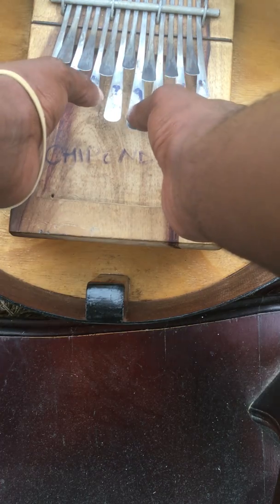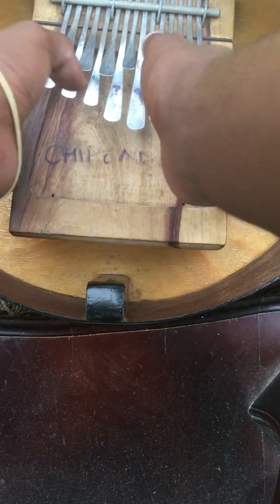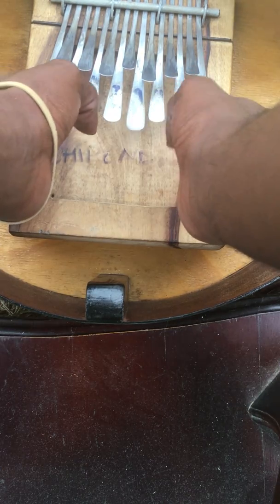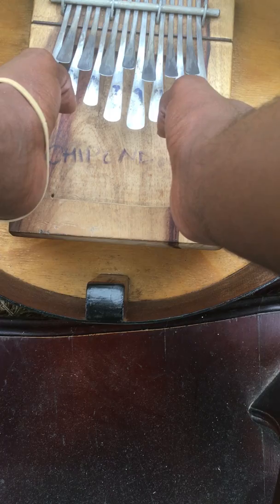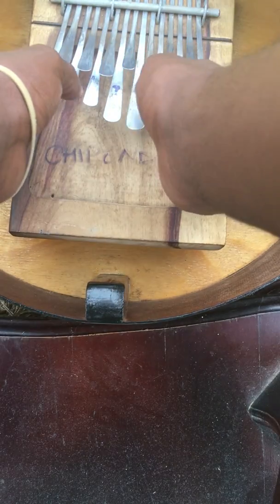So it's going to be sounding like this. That's for the first bar. For the second bar, same thing. On this particular sequence you can actually split as well on the last chord.